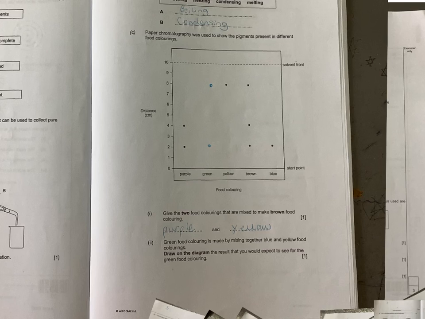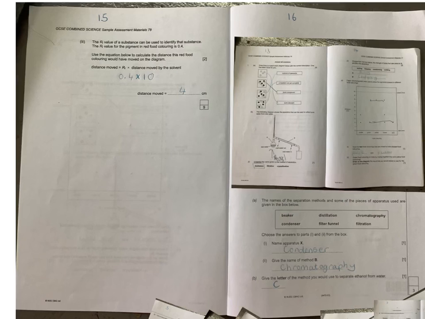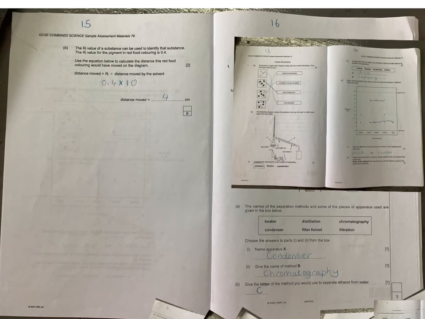Okay, green food colouring is made by mixing together yellow and blue food colouring. So where would the dots be? One where the blue one would be, and one where the yellow one must be. That's actually a nice question. The Rf value of a substance can be used to identify the substance. The Rf value for the pigment in this food colouring is 0.4. Use the equation. So distance moved means Rf value, which was 0.4, and distance moved by the solvent. So the solvent was 10, so 0.4 times 10 would give you 4.